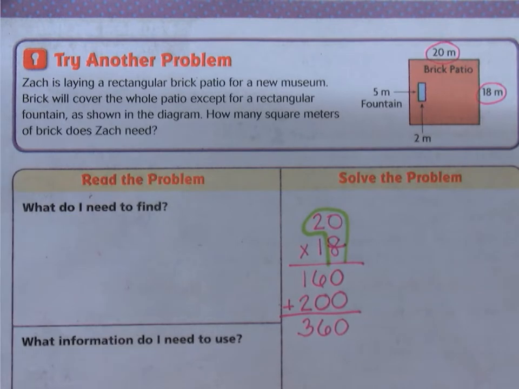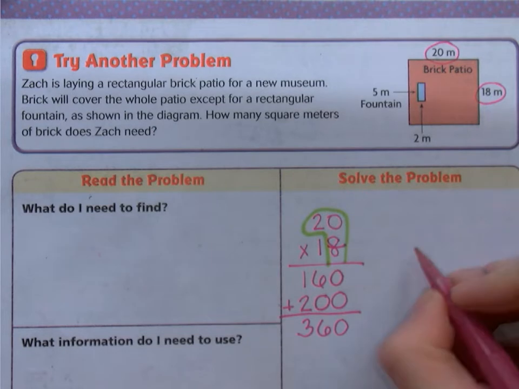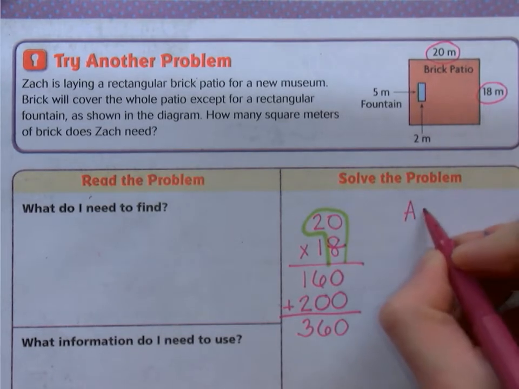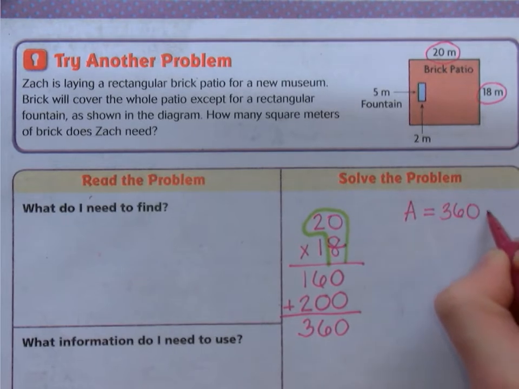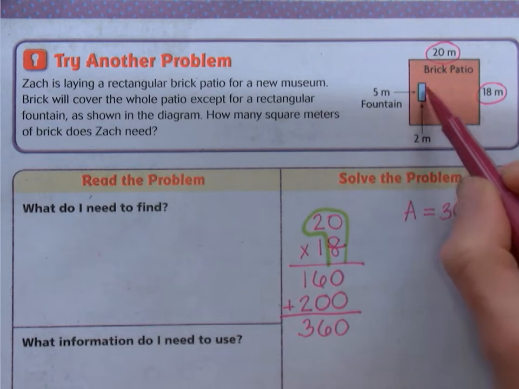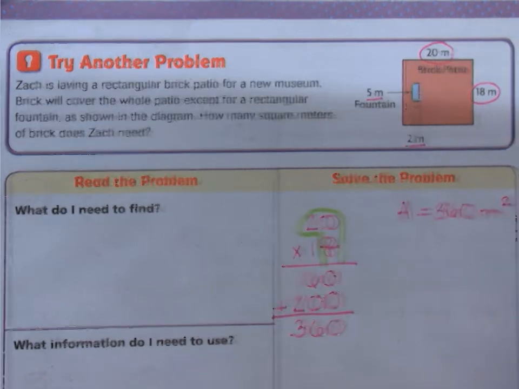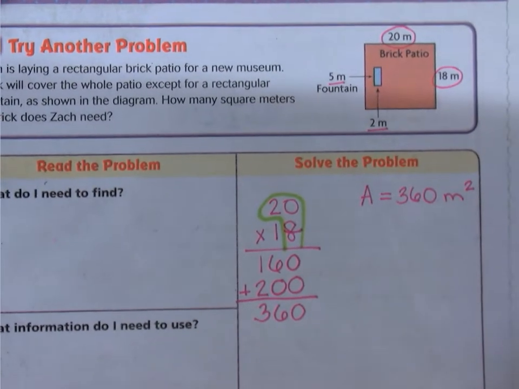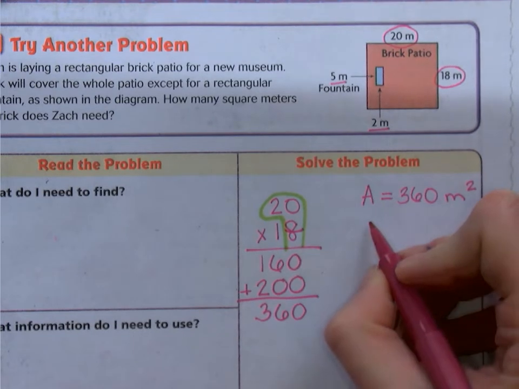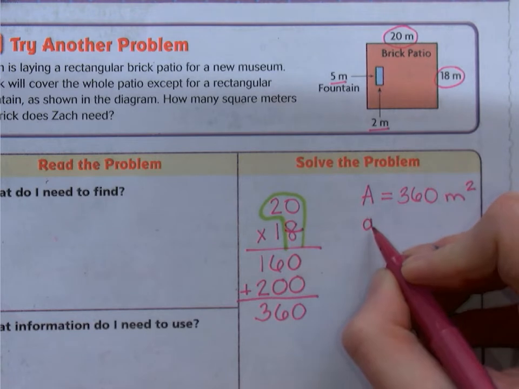Okay, so the area of the big rectangle is 360 meters squared. To find the area of the little rectangle would be 5 meters times 2 meters. What's 5 times 2? Is 10, right? So the area of the little rectangle, I'm going to put little a. Ooh, isn't that fancy? The big area, the little area, get it?